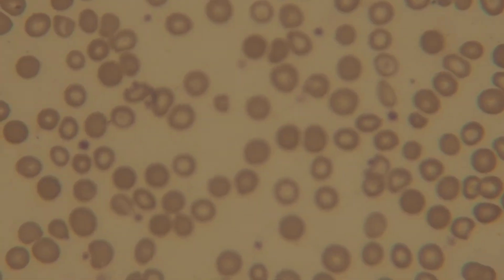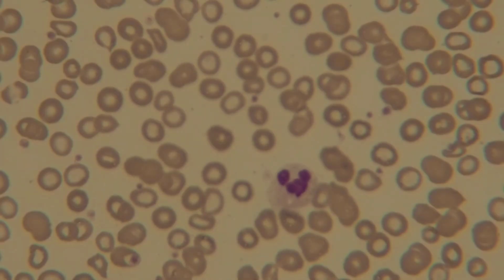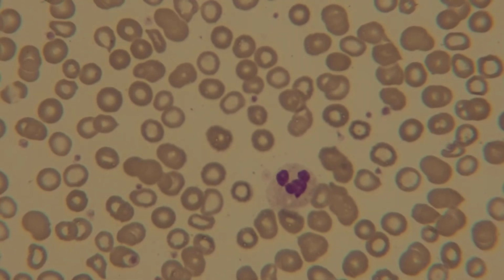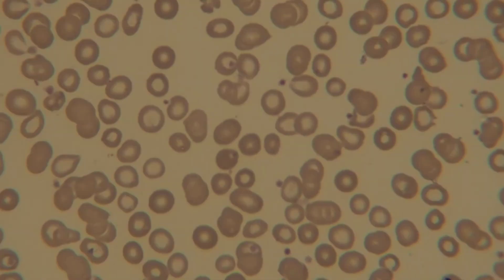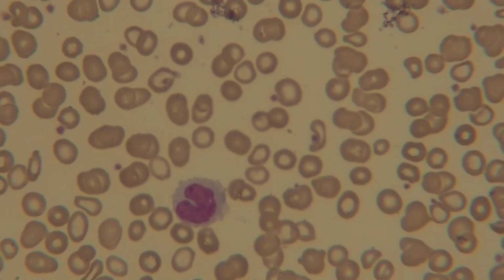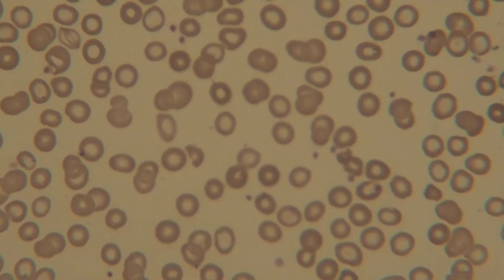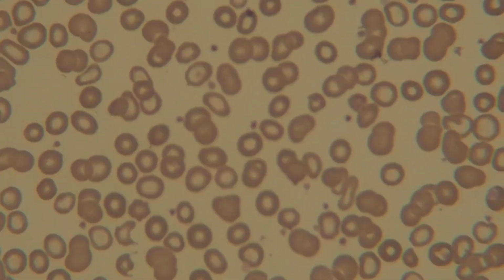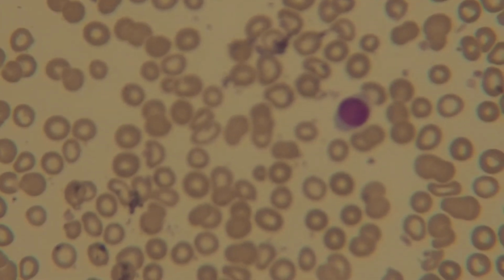That's the same cell. Let's go to another area of this slide because I think we're backtracing. Neutrophil, monocyte, neutrophil, lymphocyte.